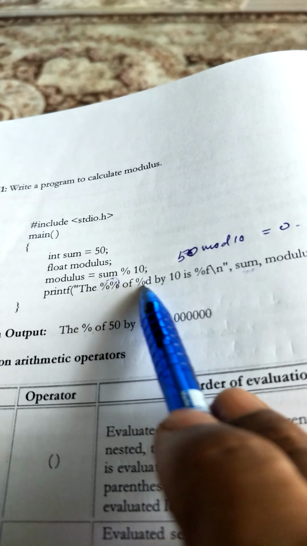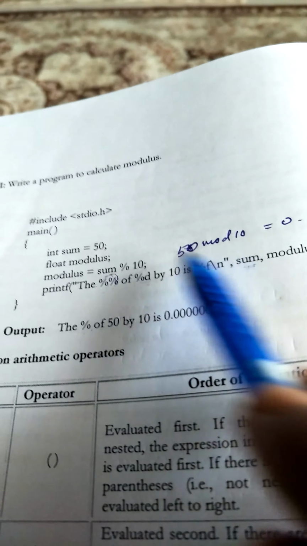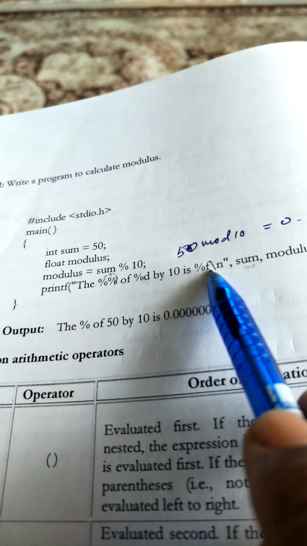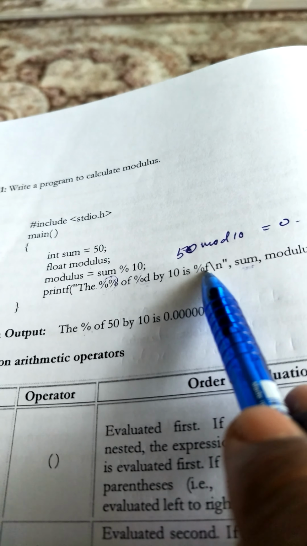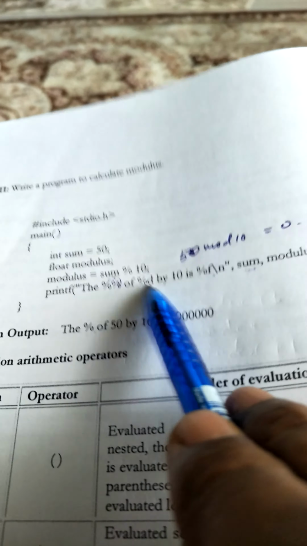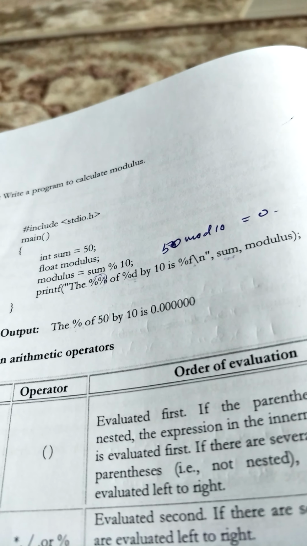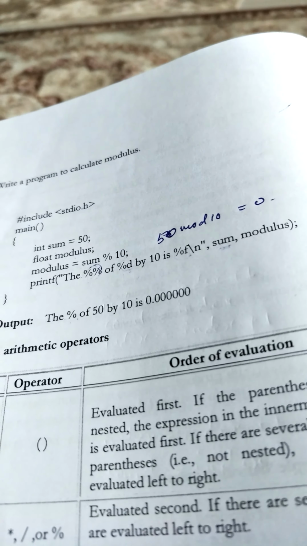That part is for sum by 10, then this part is modulus. You can see modulus is a float, so this percentage f is for floats. So modulus will be written there, the value for sum will be written here. So we have the output given by that. Okay, 0.000, because we defined modulus as a float.